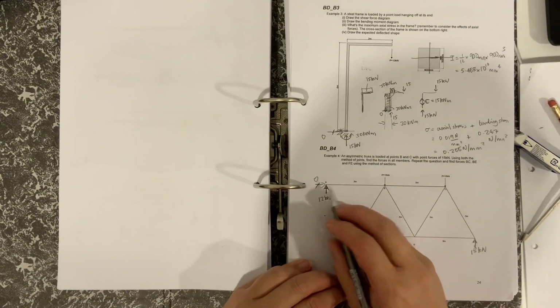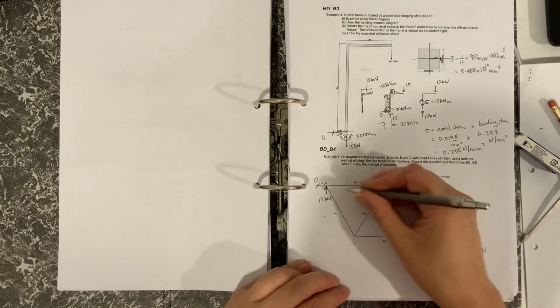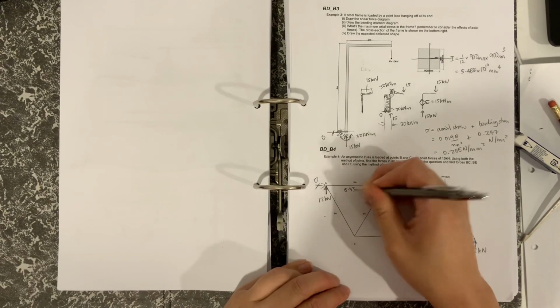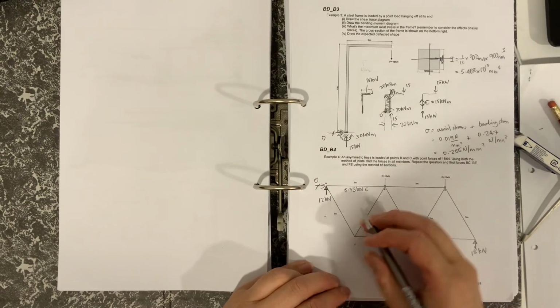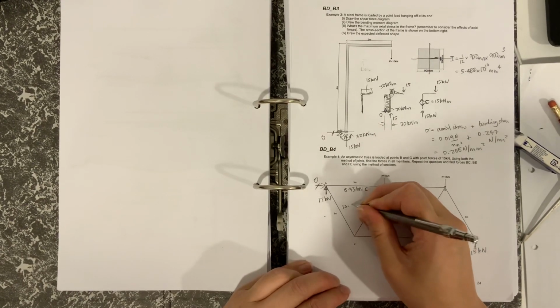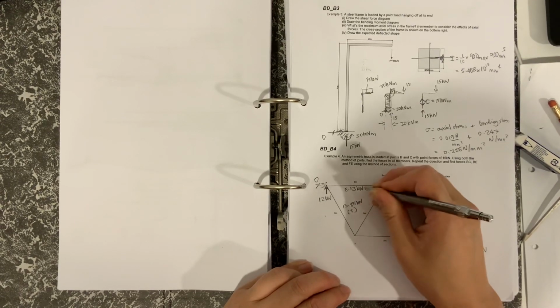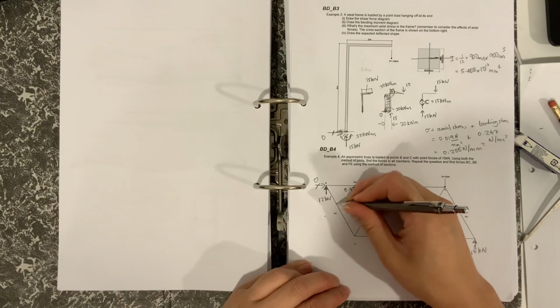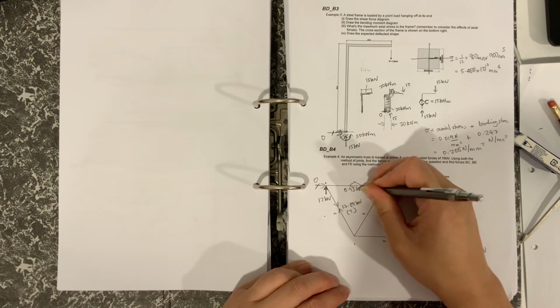So according to the solution, member AB, which would be that one there, would be 6.93 kilonewtons in compression, and AF would work out to be 13.86 kilonewtons, and that would be in tension. Okay, so tension, you would be showing it like that, and then compression, you would be showing it like that.